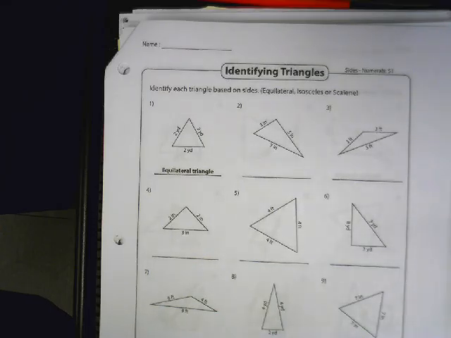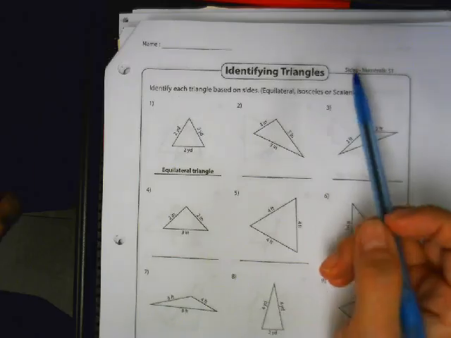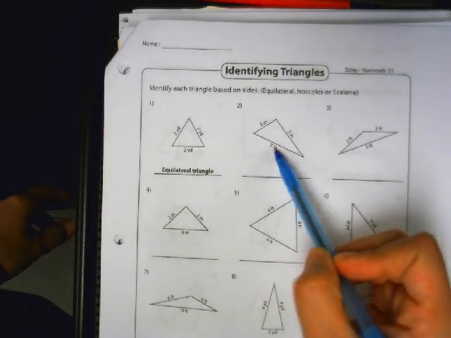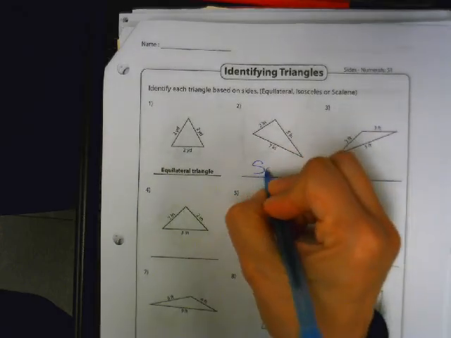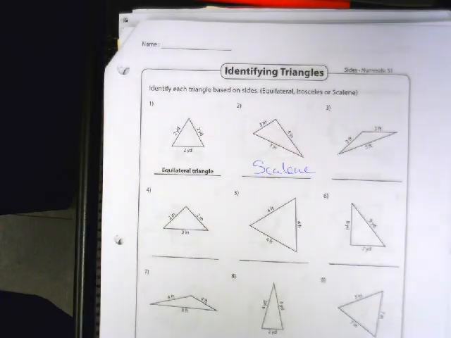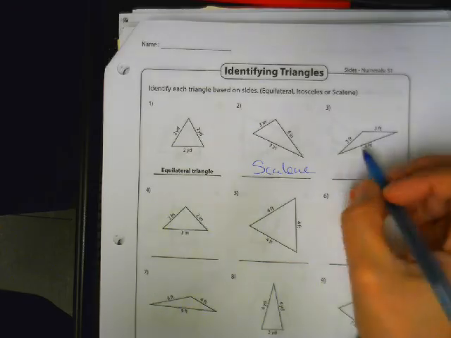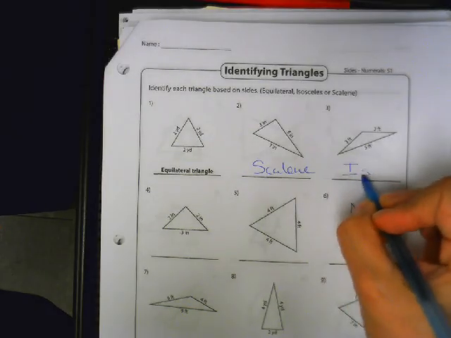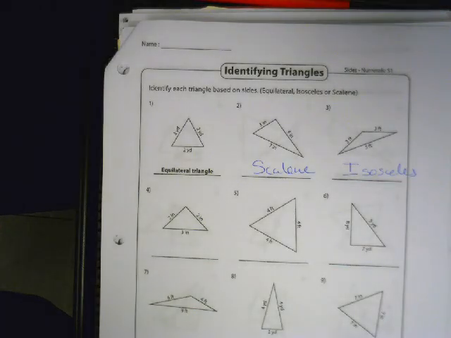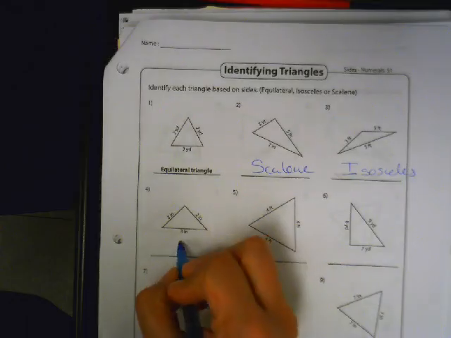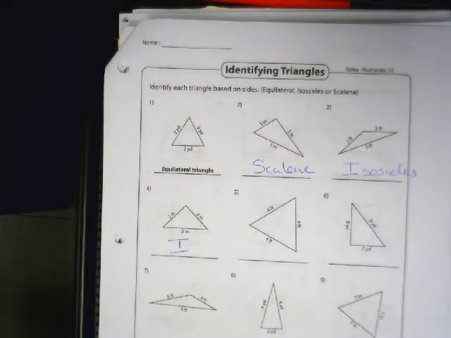All right. So, look at the numbers. 3, 5, 7. What do we call it? 3, 3, 5. Isosceles. 2, 2, 3. Isosceles. Oh my gosh. All right. I'll be quiet. You guys get to work.